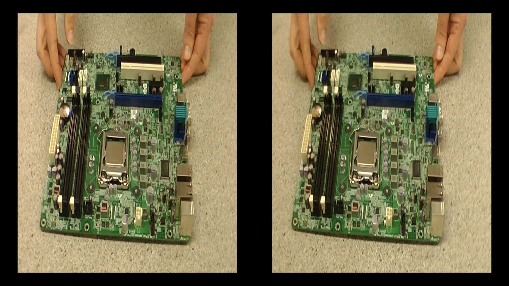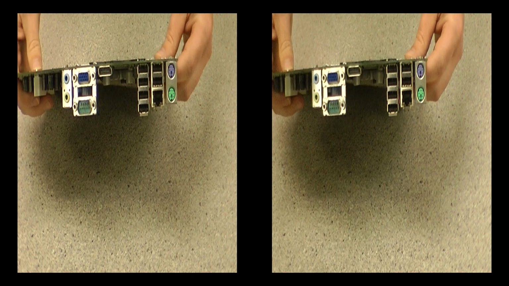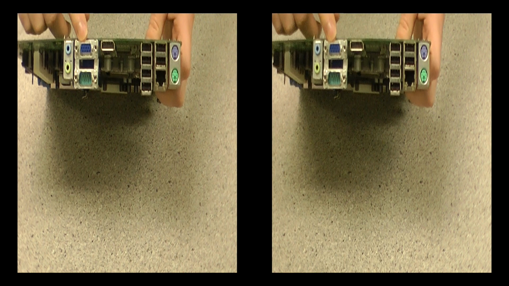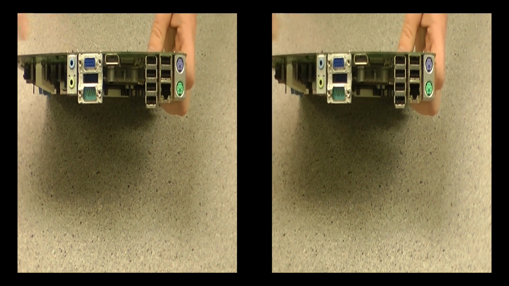And once again, this is also an integrated board with USB, network, PS2, video, and audio connectors.